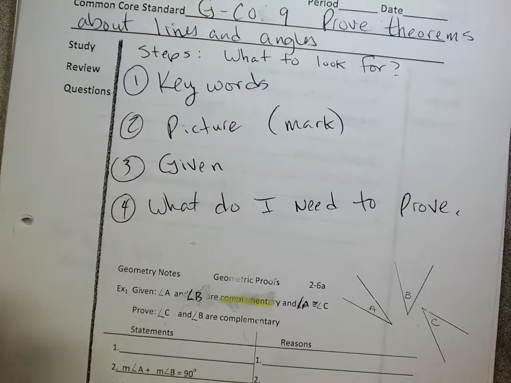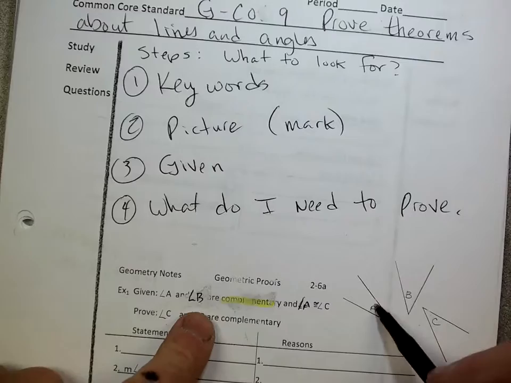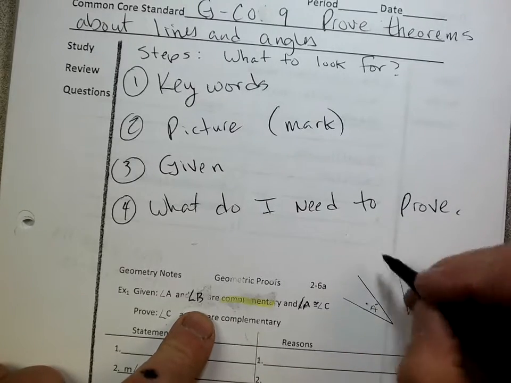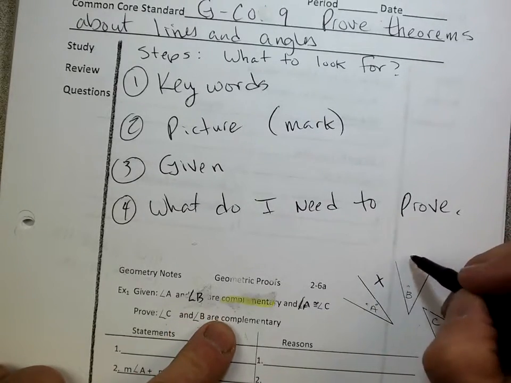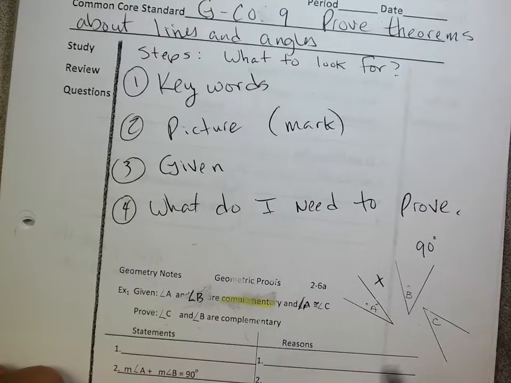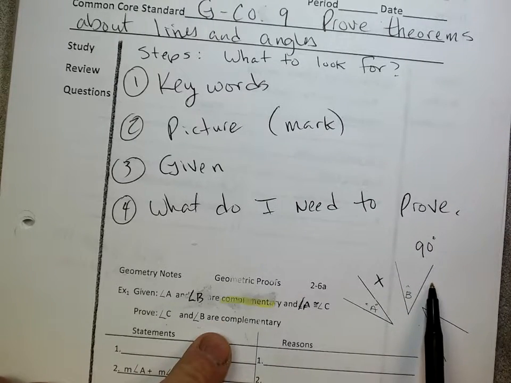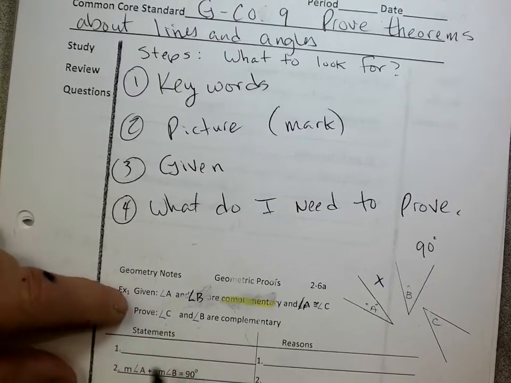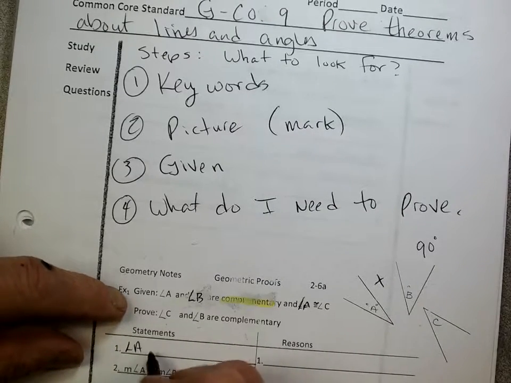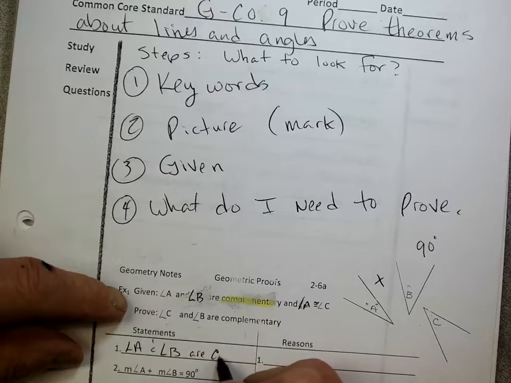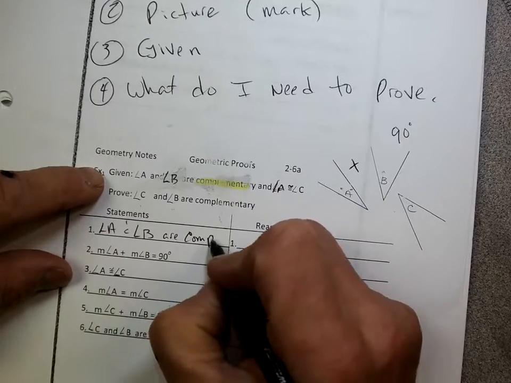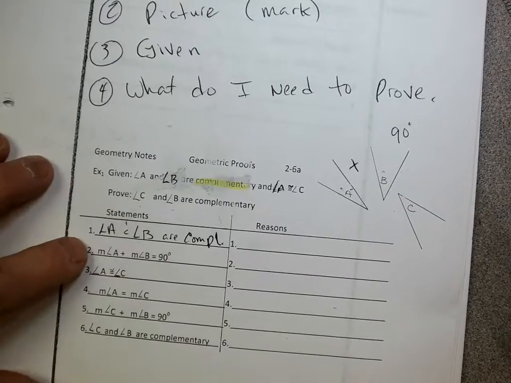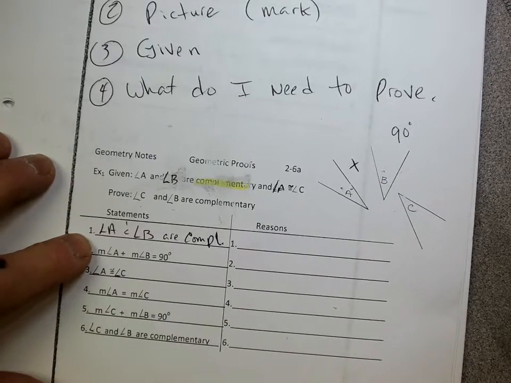I look at my picture. I'm looking at A and B. So I know that A plus B has to equal 90, because of complementary. So I look at my picture, and then look at the given. The given is, and I'll put down, angle A and angle B are complementary. And I can abbreviate, okay? Like I like the POE, right? POE is an abbreviation. I love that. And of course, step 1, we know, step 1 is always going to be the given, right?